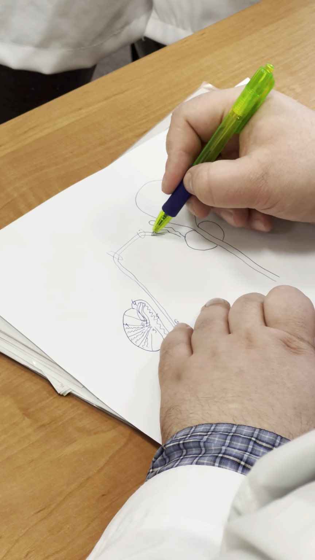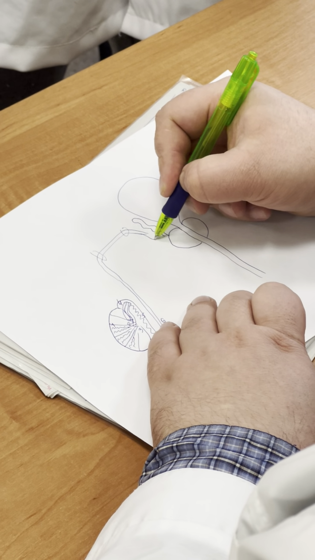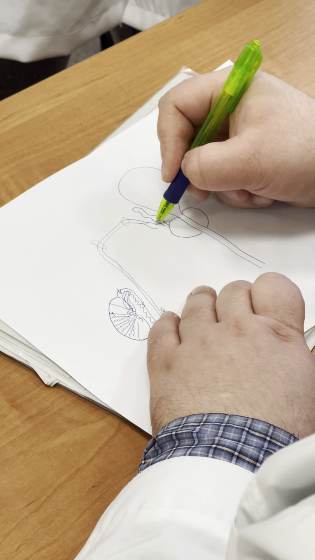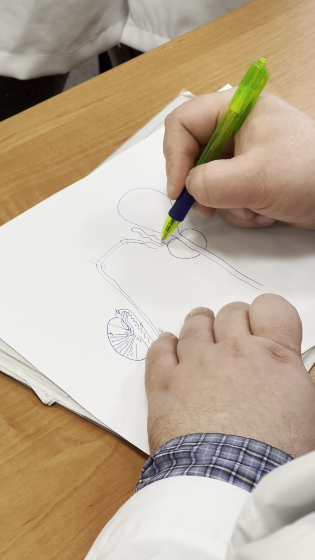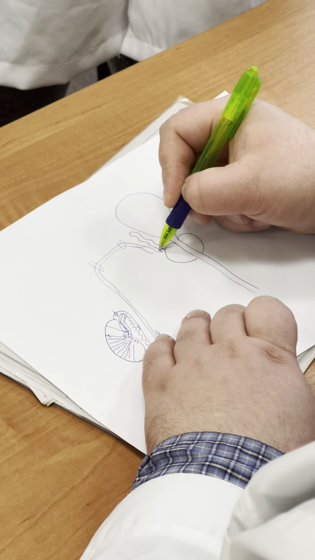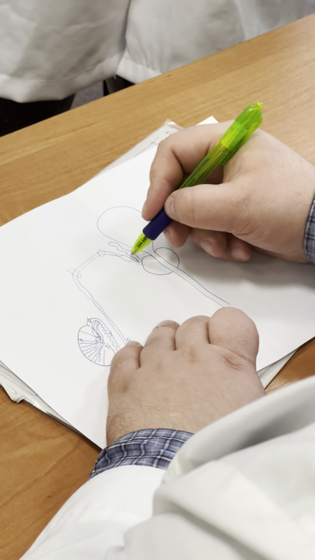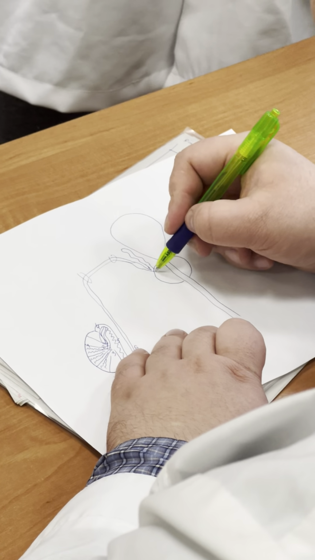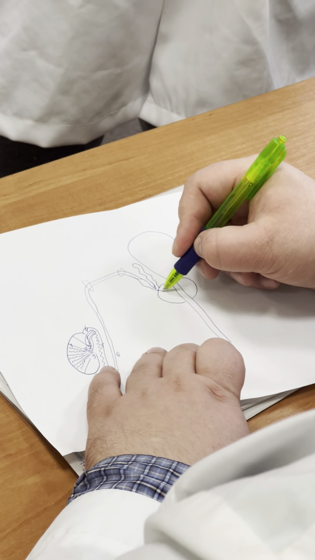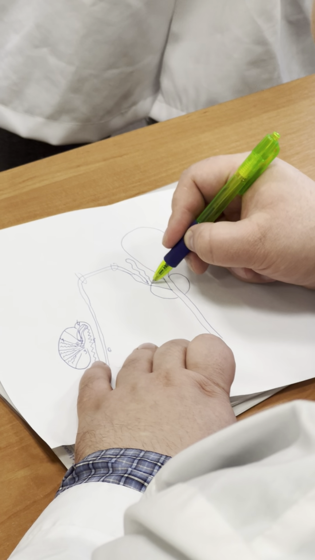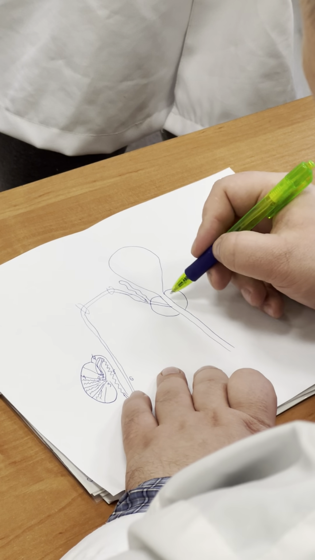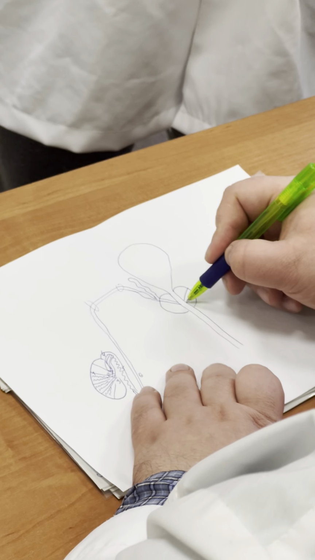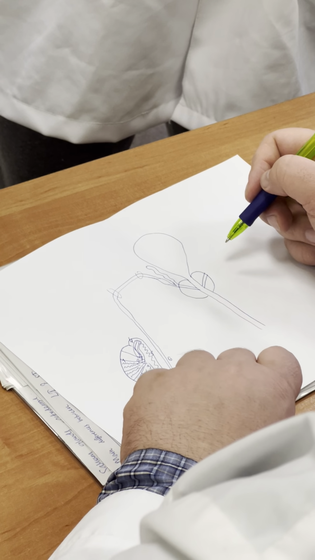And now the deferent duct makes an ampulla, ampulla ductus deferentis, and joins with the excretory duct of the seminal vesicle, and forms the ejaculatory duct, ductus ejaculatorius, and this ejaculatory duct opens into the urethra.